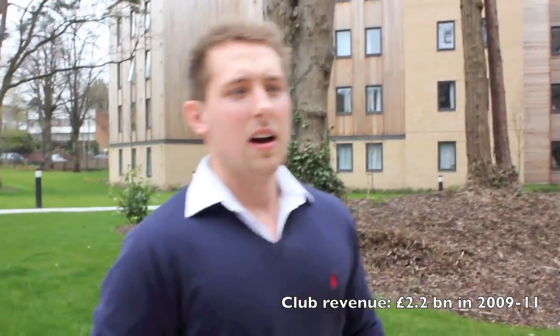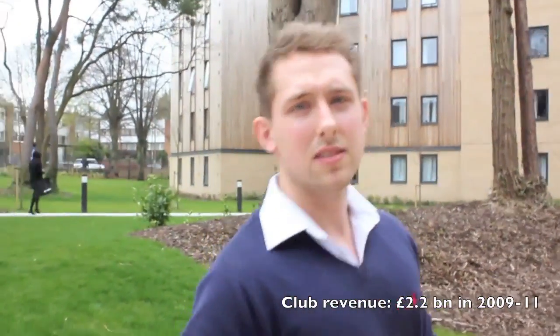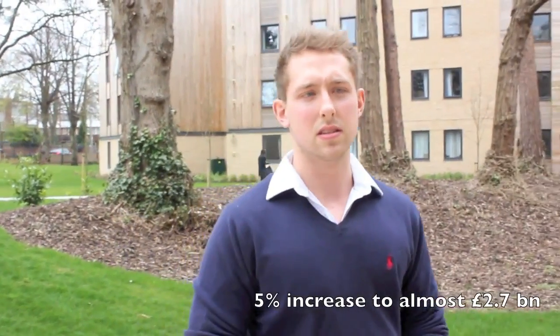The English Premier League is a private company where shares are distributed amongst the 20 Premier League clubs. The Premier League club revenue reached a record 2.2 billion in the 2009-10 season and exceeded 2.2 billion in the following season, 2010-2011. In total, the top 92 English clubs saw revenues increase by 5% to almost 2.7 billion in the 2010-2011 season.